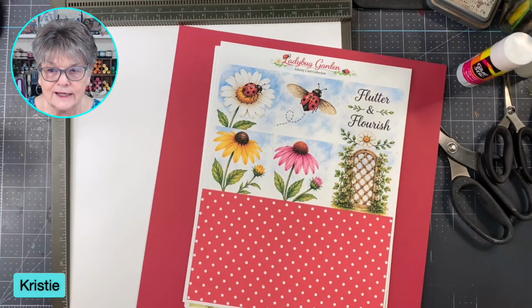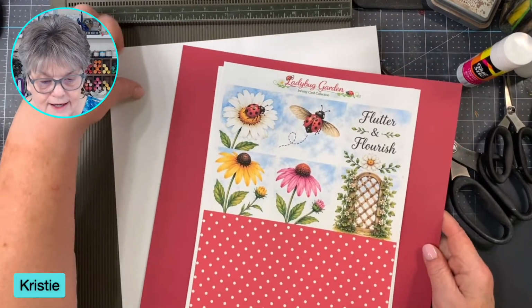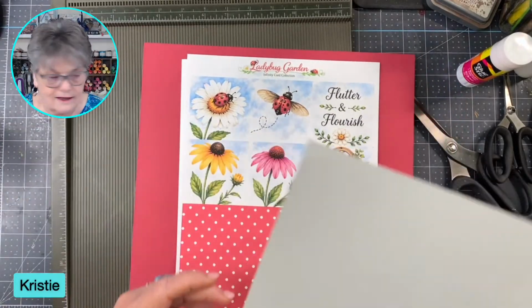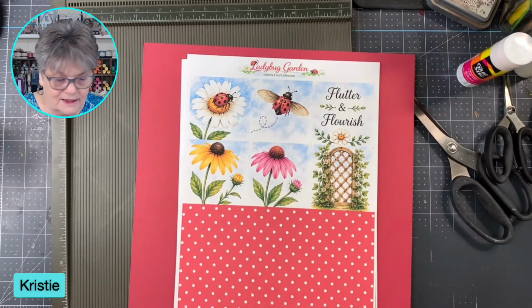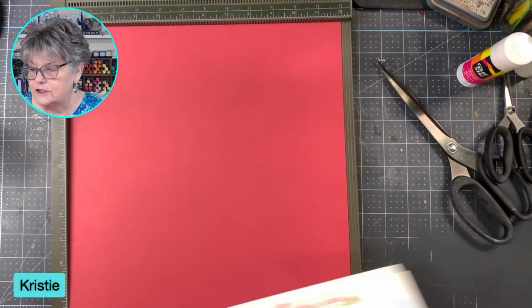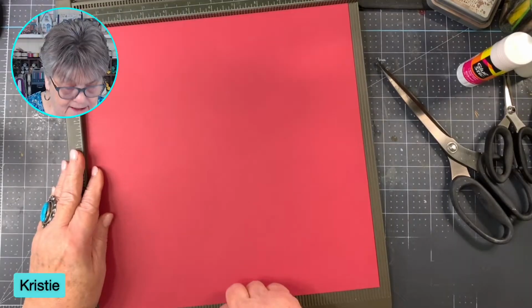The red. Oh, we got some red going on. I think so, too. I think it'd be pretty. Let's try it. I mean, when you think of ladybugs, what do you think of? I think we think of red, right? So let's do it. I'm going to use this to get my best scores.